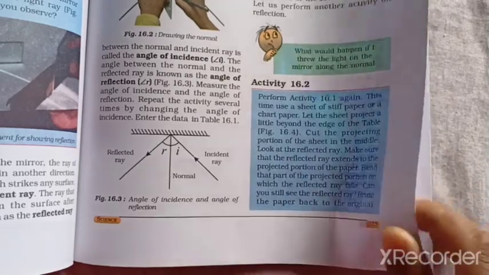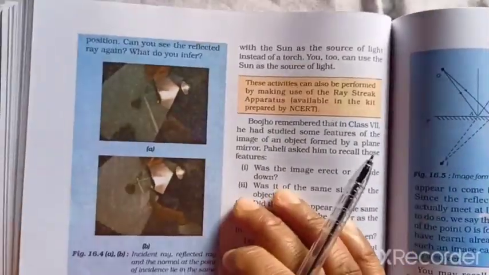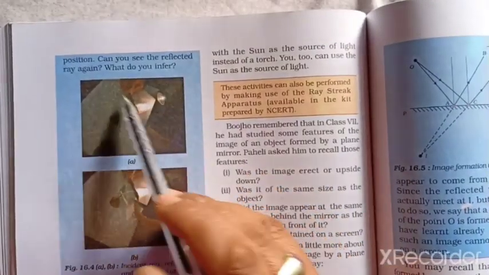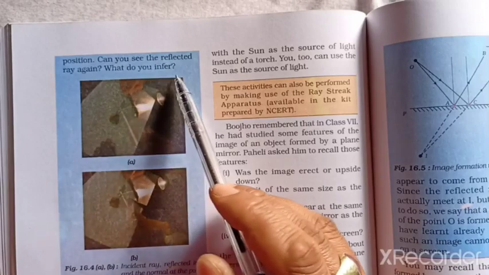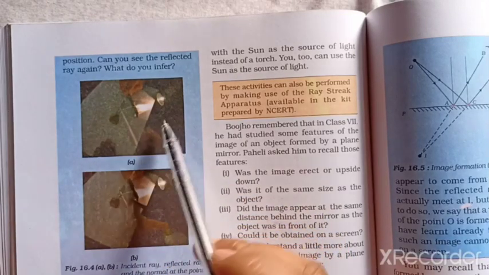Here, let's continue. Here is the position. Can you see the reflected ray again? Here, what do you infer? Here, can you see the reflected ray again?